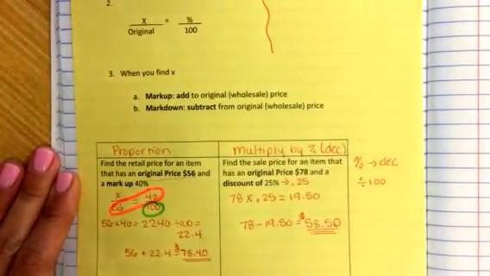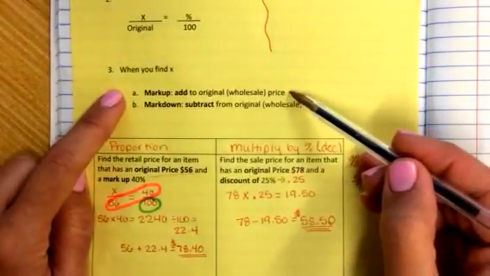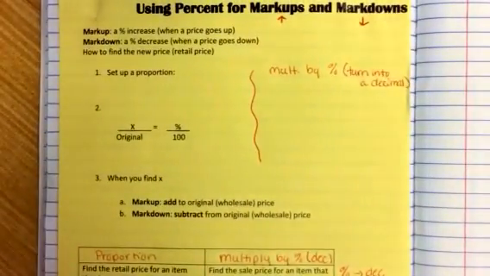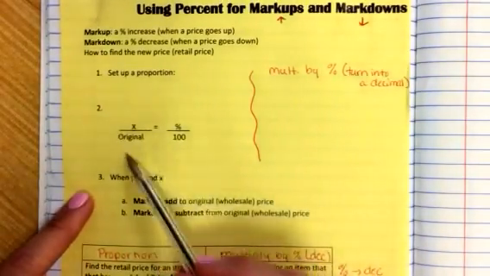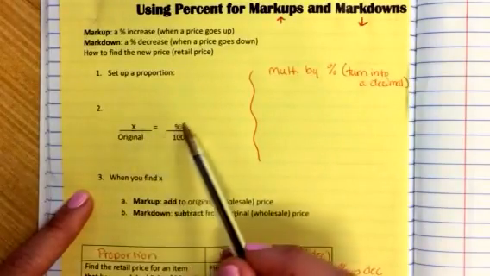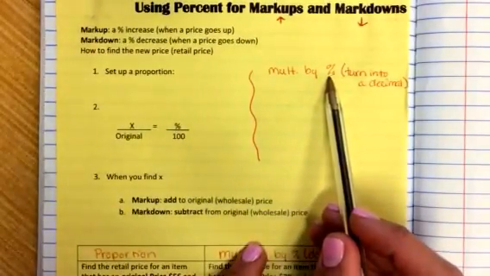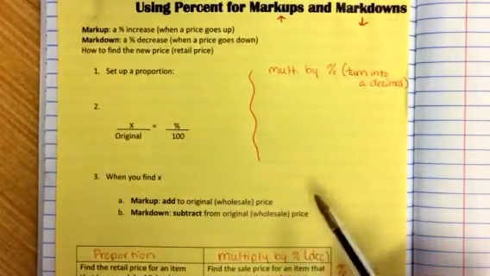So again, things to remember. If the price goes up, you're adding. If the price goes down, you're subtracting. Now they are going to go ahead and give you a percentage. You cannot just add or subtract the percentage to the money amount. You have to turn that percentage into money. So you can either do that by a proportion, X over original, percent over 100, or you can multiply that percentage with the original amount. But remember that that percent needs to be turned into a decimal.